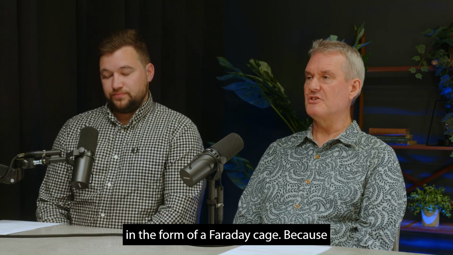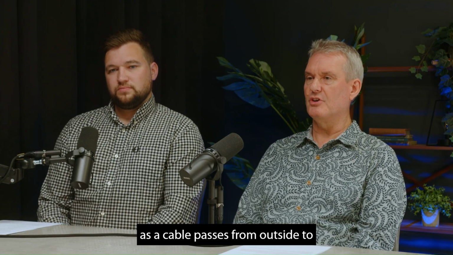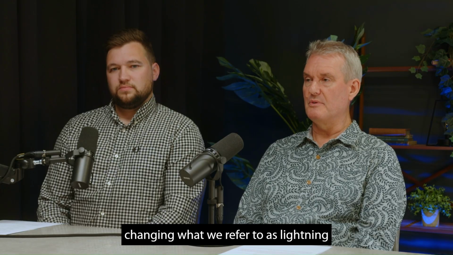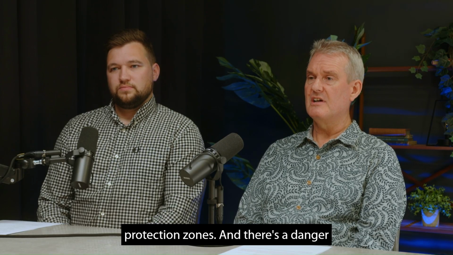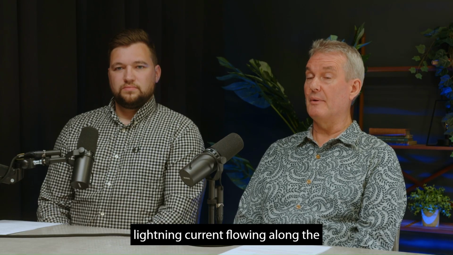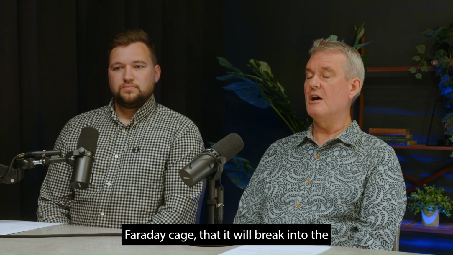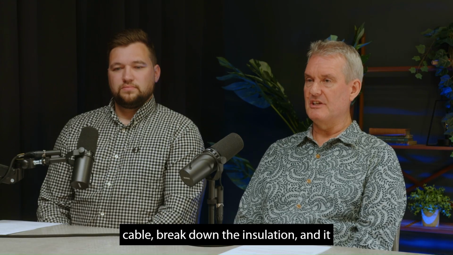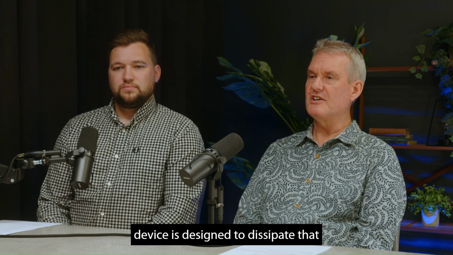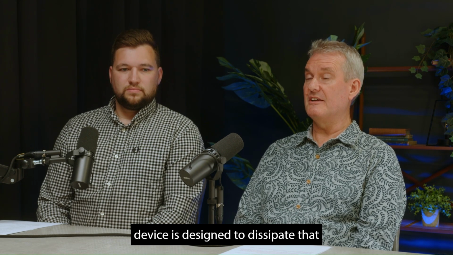Because as a cable passes from outside to inside or inside to outside, it's changing what we refer to as lightning protection zones. And there's a danger that lightning energy, during a lightning current flowing along the Faraday cage, will break into the cable, break down the insulation, and can cause sparking. So the Type 1 device is designed to dissipate that energy to Earth.